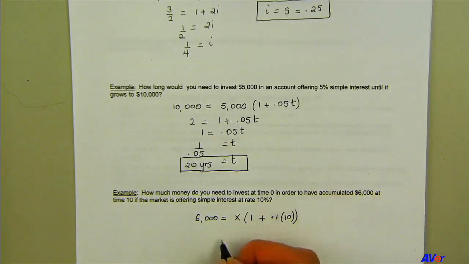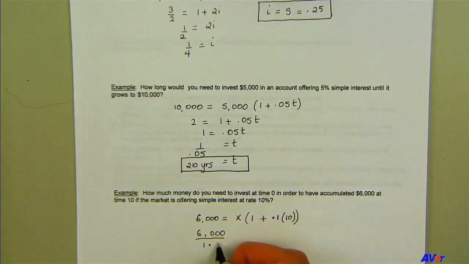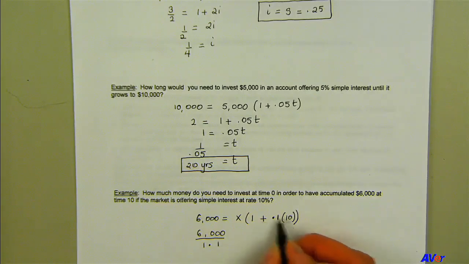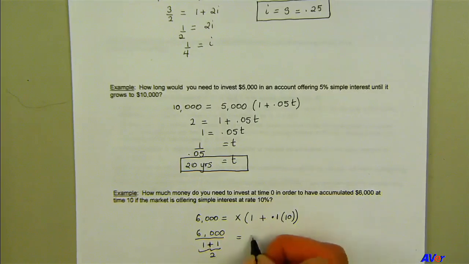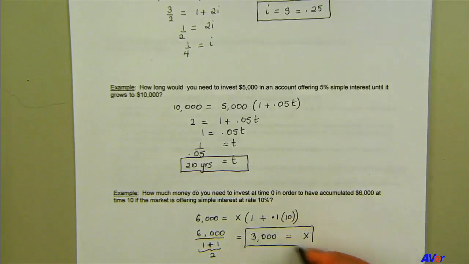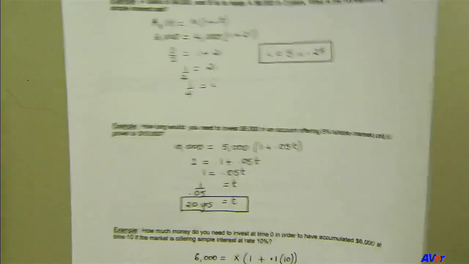So this time I get 6,000 divided by 1 plus 1, equals 3,000 equals X. No big deal here, right? Let's go to the next page.